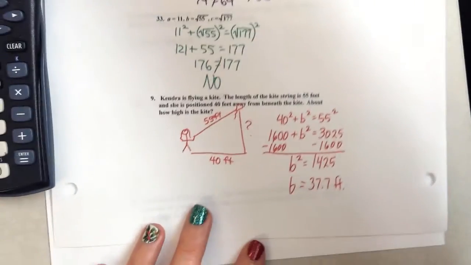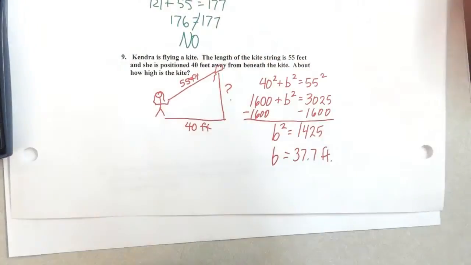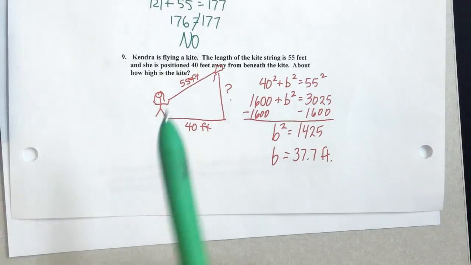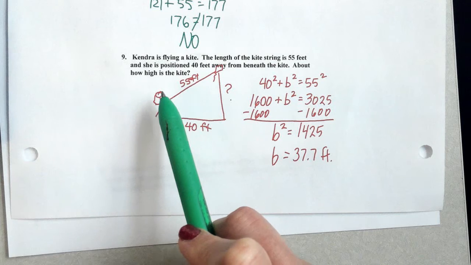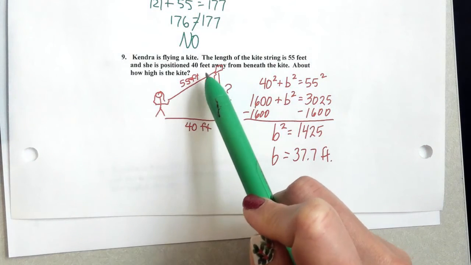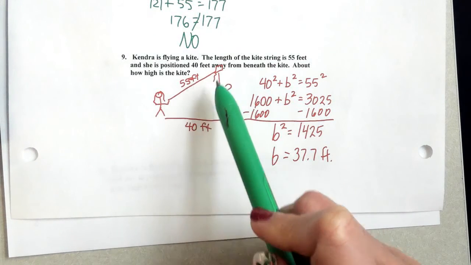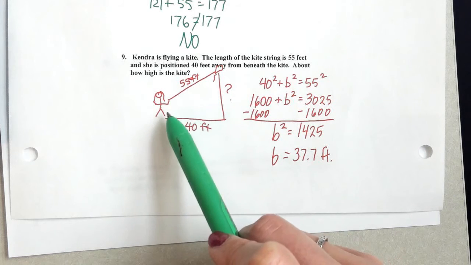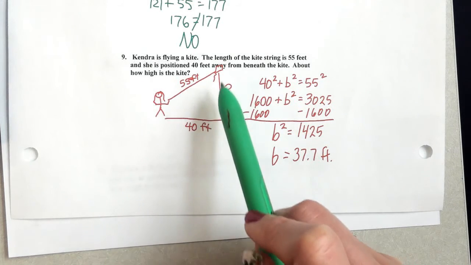The last story problem's kind of tricky. You had to draw a picture probably to understand it. You wouldn't have to, but it helps a lot, I guess. Kendra's flying a kite. The length of the kite string here is 55 feet. She is 40 feet away from beneath the kite. About how high is the kite?